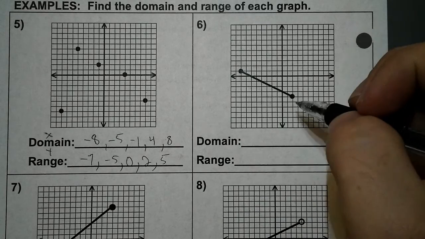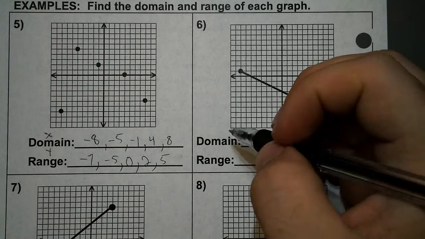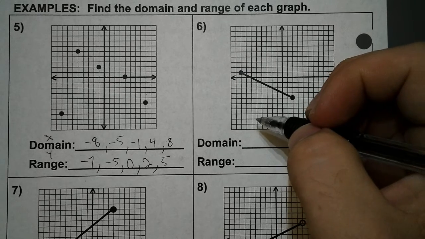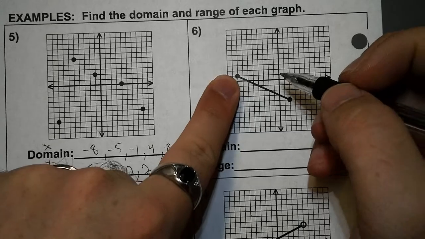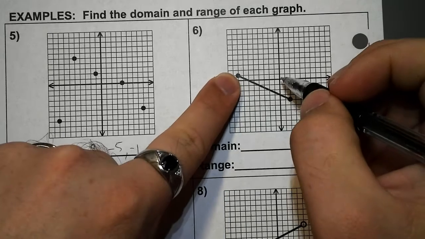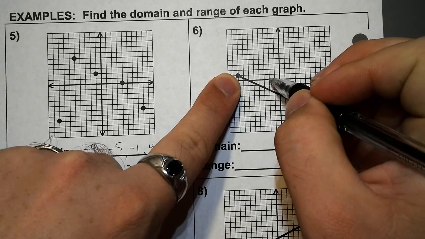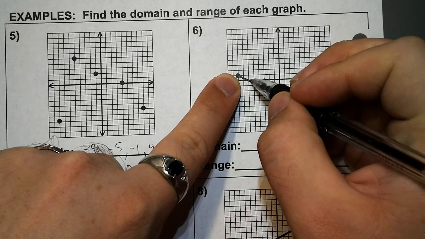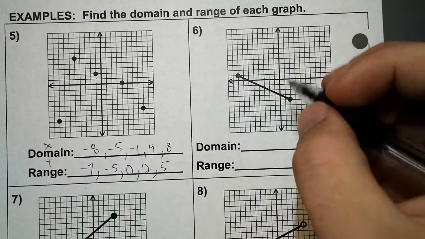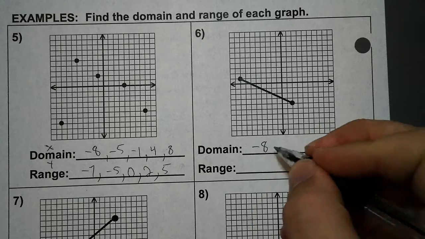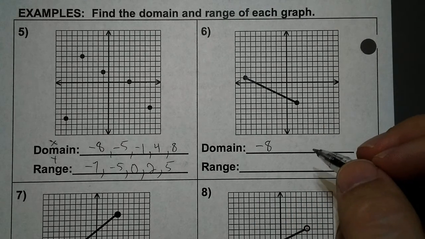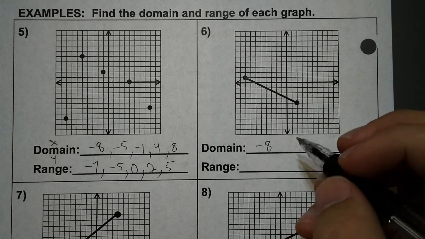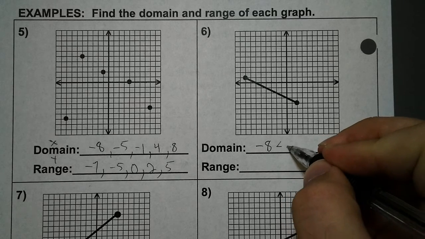Now, remember, on domain and range, domain you're looking left and right, range you're looking up and down. So, let's move all the way to the left. Boom, stop. Now let's count. 1, 2, 3, 4, 5, 6, 7, 8. So the domain starts at negative 8, because your furthest left point you write first. Now, domain on graphs, remember we're comparing it to x. So put in our symbol, put x there.